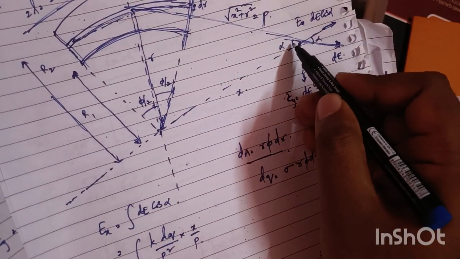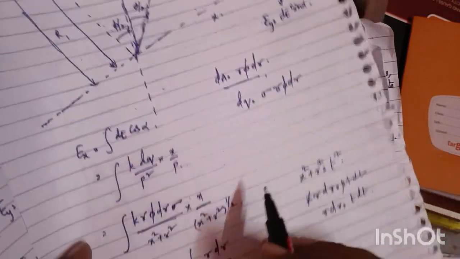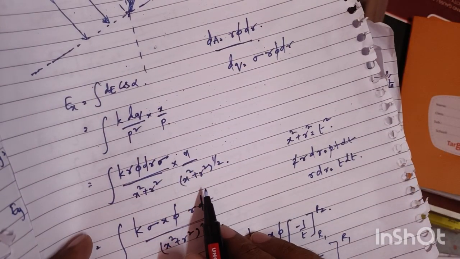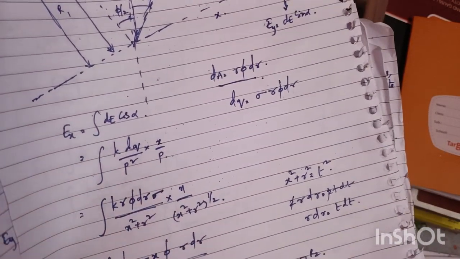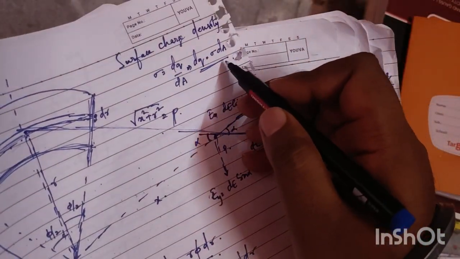Cos alpha from this triangle is adjacent by hypotenuse, so that's why I've written x by hypotenuse. Now dq, by the way, I can write as sigma dA.